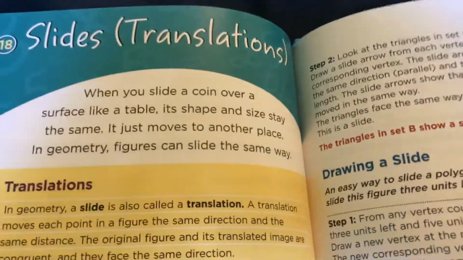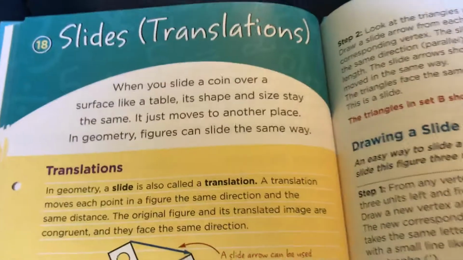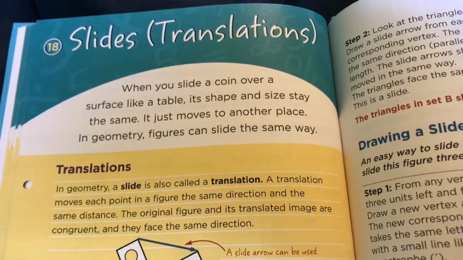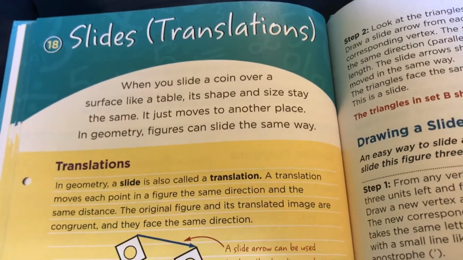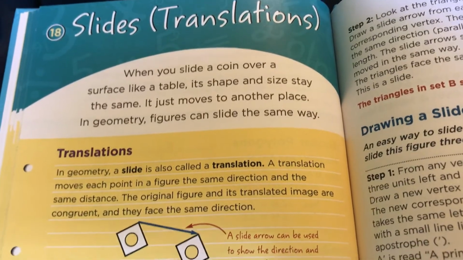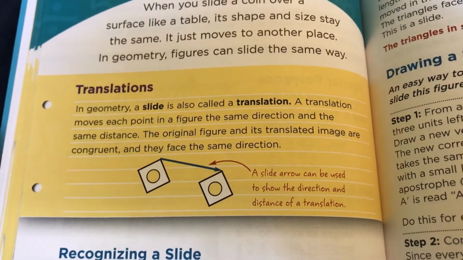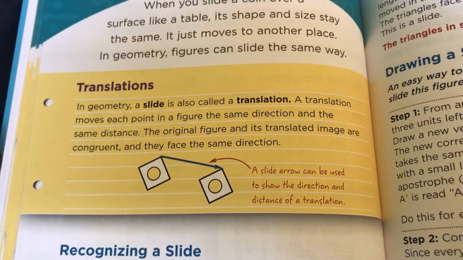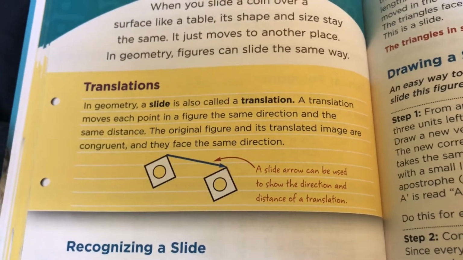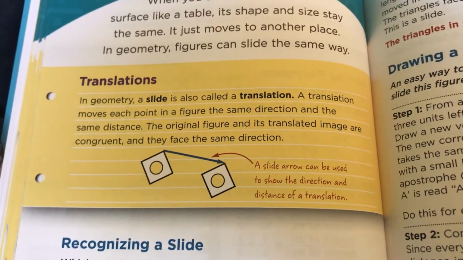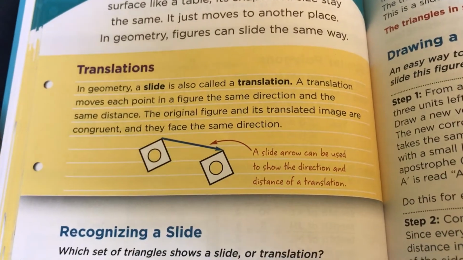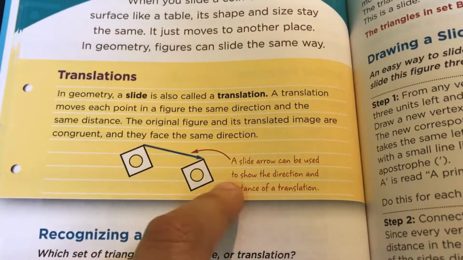18. Slides. Translations. When you slide a coin over a surface like a table, its shape and size stay the same. It just moves to another place. In geometry, figures can slide the same way. In geometry, a slide is also called a translation. A translation moves each point in a figure the same direction and the same distance. The original figure and its translated image are congruent, and they face the same direction. A slide arrow can be used to show the direction and the distance of a translation.